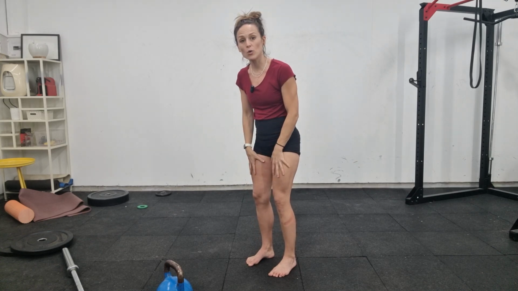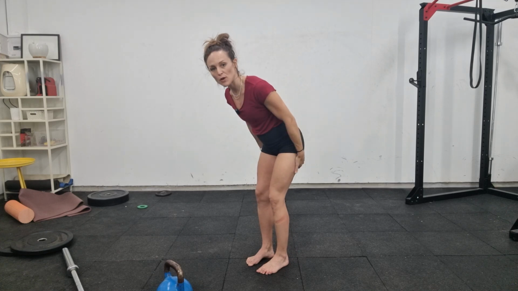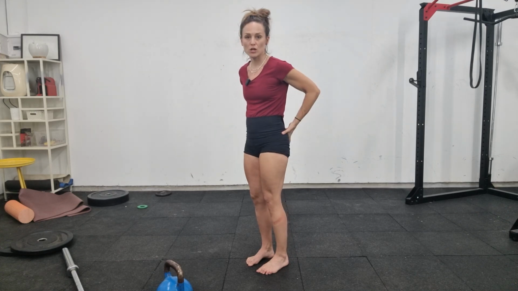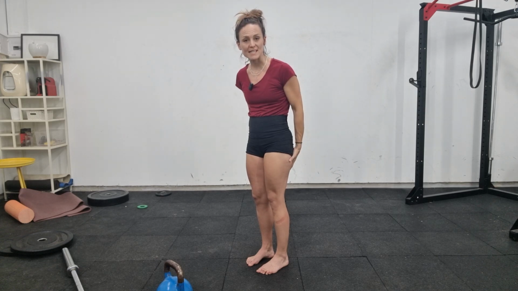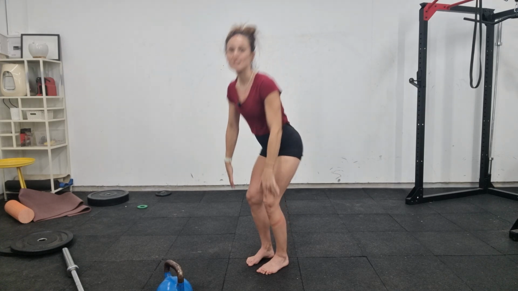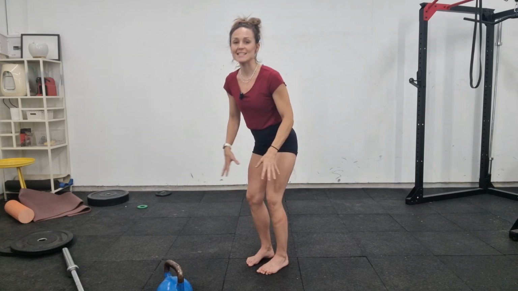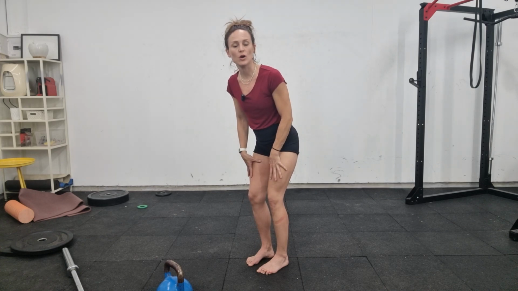So it works the quads as well, but there's much more focus on the hamstrings and the glutes. The stiff leg and Romanian variations have more of an emphasis on the hamstrings, whereas the conventional variation has a bit more of an emphasis on the quads than they do, but not as much as the squat.